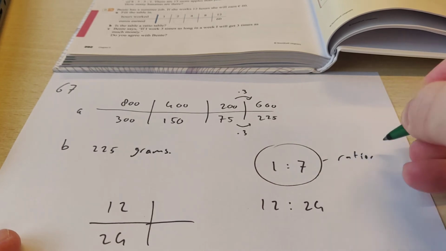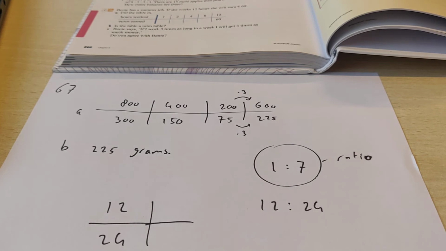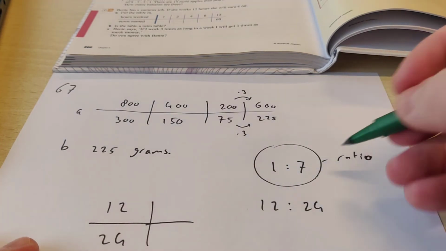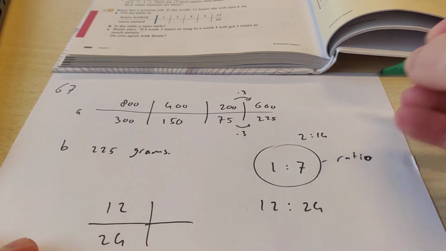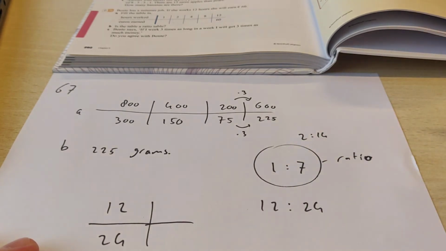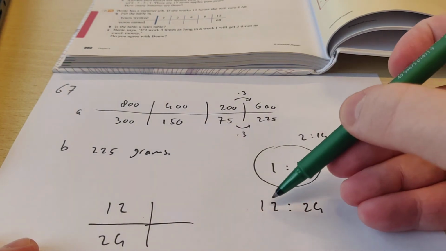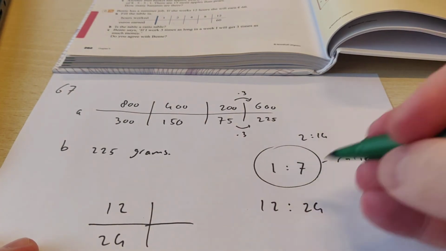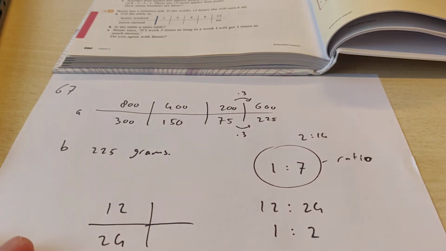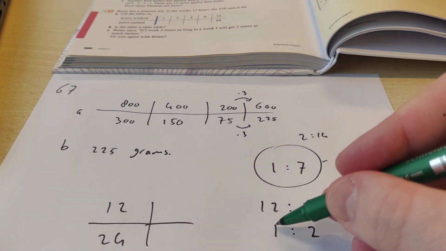A ratio you always make as small as possible. So if I wrote down this ratio as 2 and 14, I could make it smaller as 1 to 7, right, like this. Also, this one we can make smaller because 12 and 24 can both be divided by 12. So the ratio that you get is actually 1 to 2. This is twice as much as that.